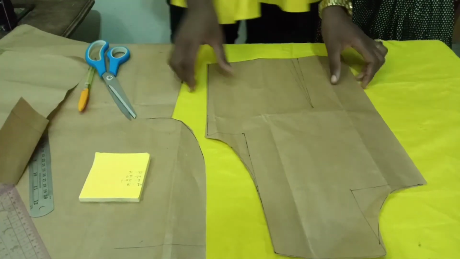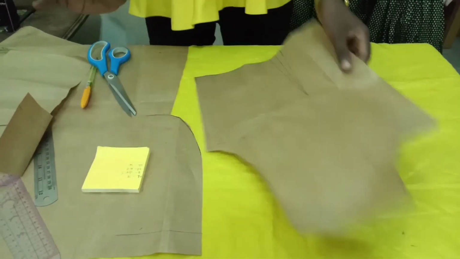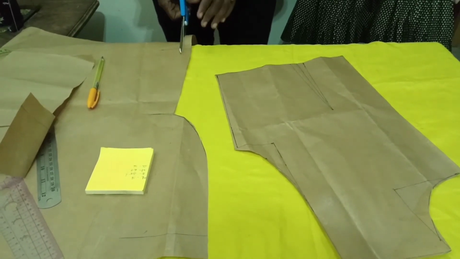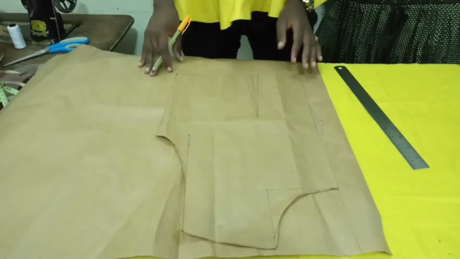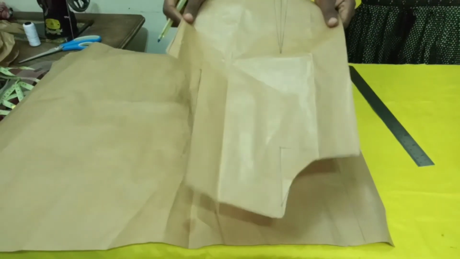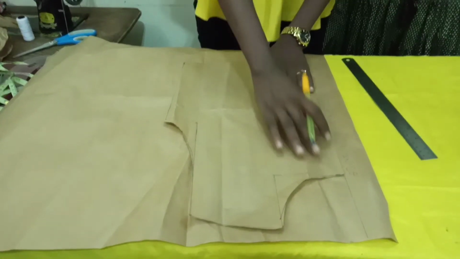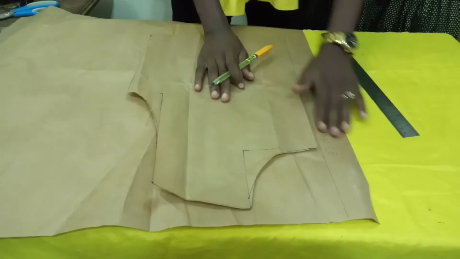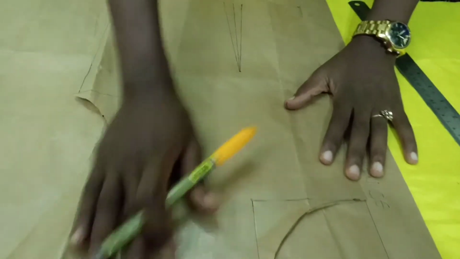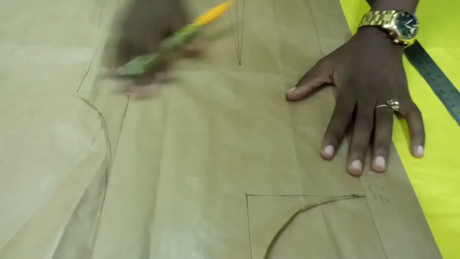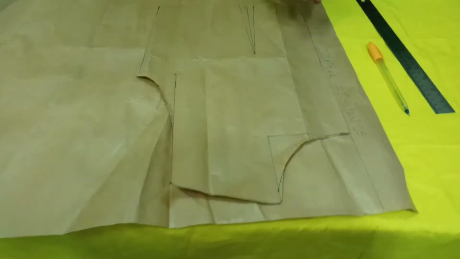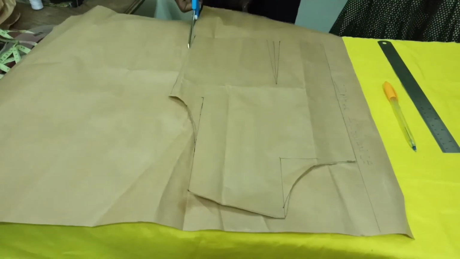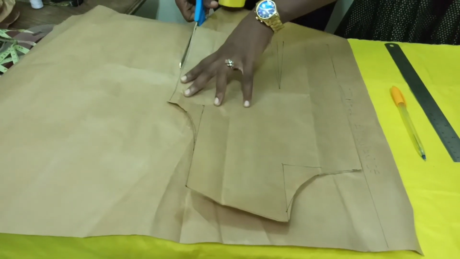All you need to do is place your front pattern on your back pattern. Then you add your zip allowance and cut. So you just place your front basic bodice on your back pattern just like this, and you leave some inches for your zipper allowance, which is this part. Then you trace it out. You can see that the back is very easy. You can pin it down to avoid your pattern shifting.